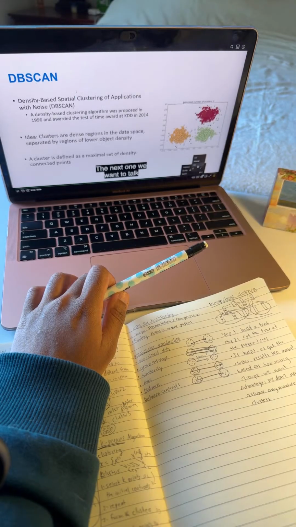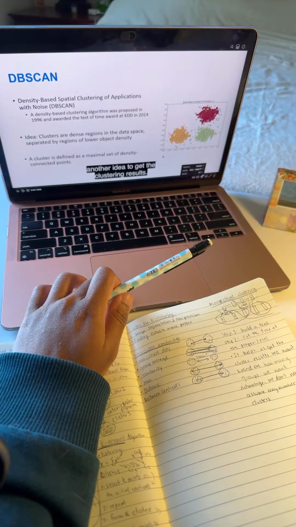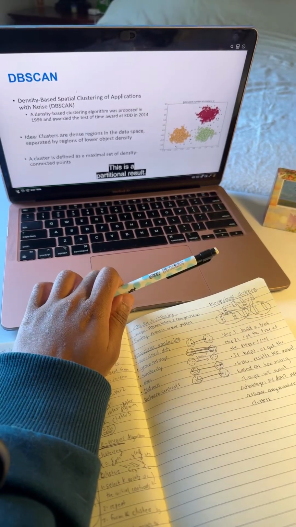level. The next one we want to talk about is DBSCAN. DBSCAN is showing another idea to get the clustering results. So this is a partitional clustering result.